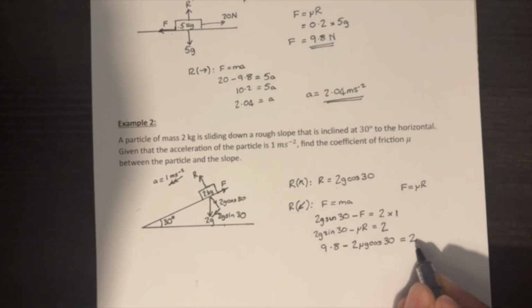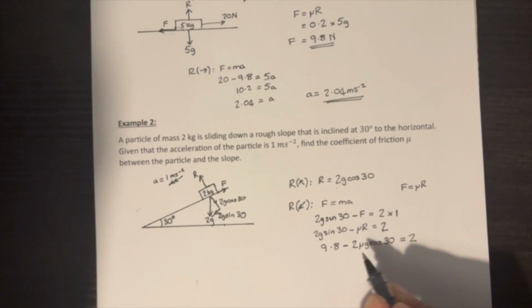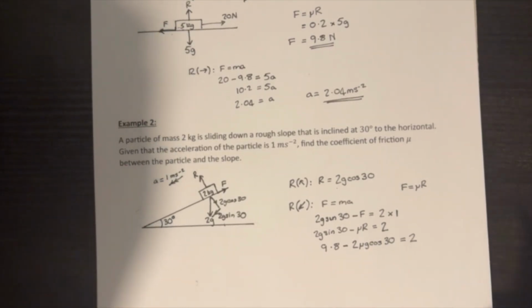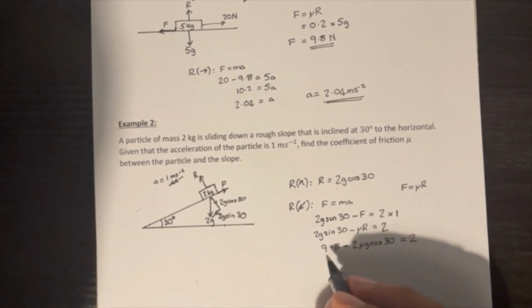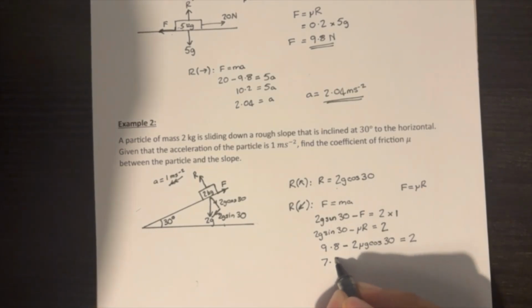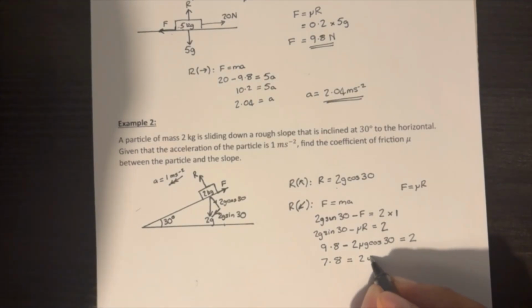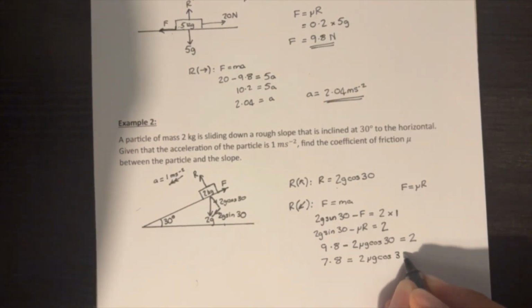If I subtract my 2 from both sides and I add 2 mu g cos 30 to get that onto the other side of our equals, subtracting 2 is going to give me 7.8, and that is equal to 2 mu g cos 30.